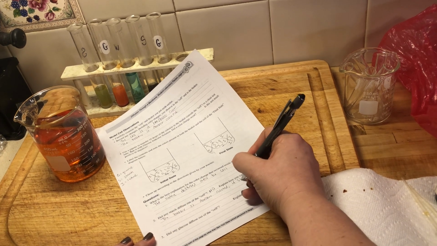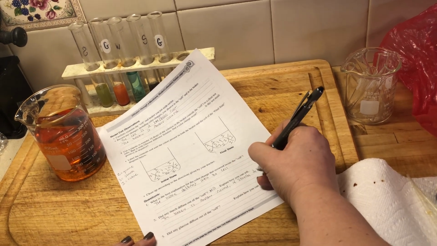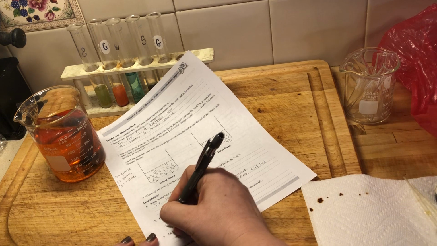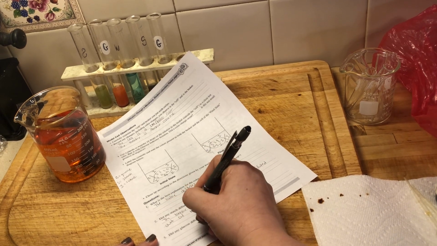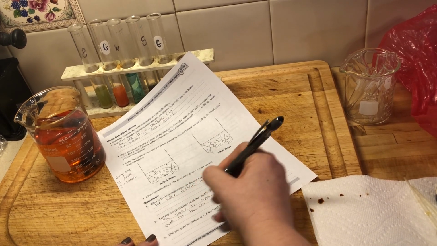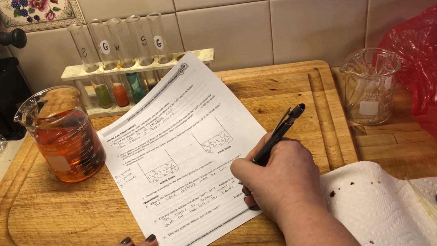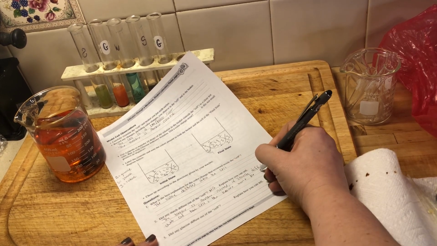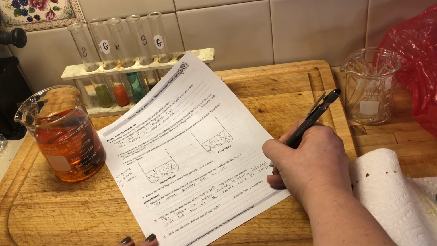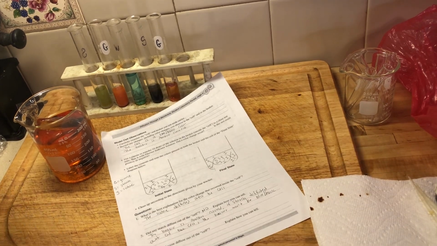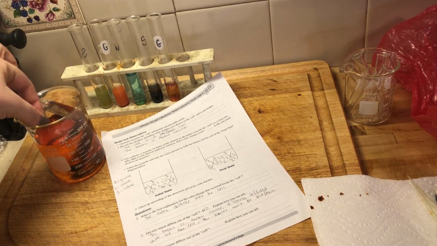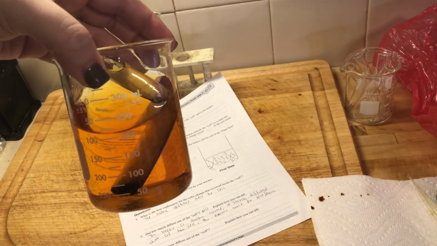If starch diffused out of the cell, the beaker would be blue-black. So I hope you guys see that we know that iodine has diffused into the cell because inside the cell it's blue and black colored, but starch has not diffused out of the cell because the beaker is still amber colored, right?